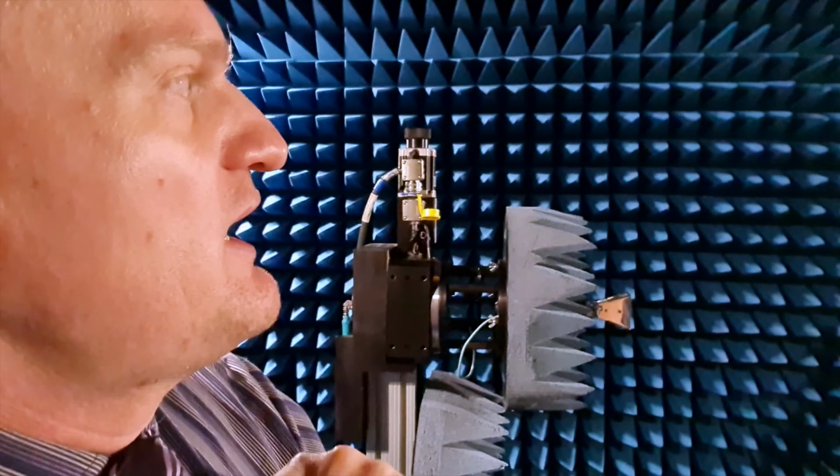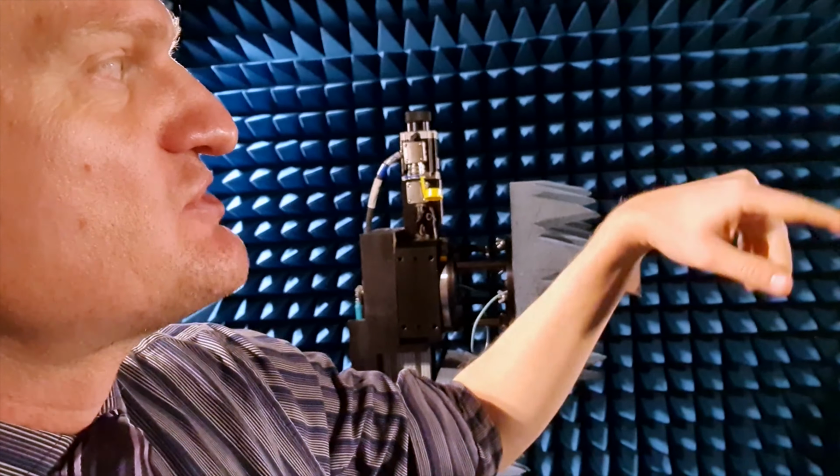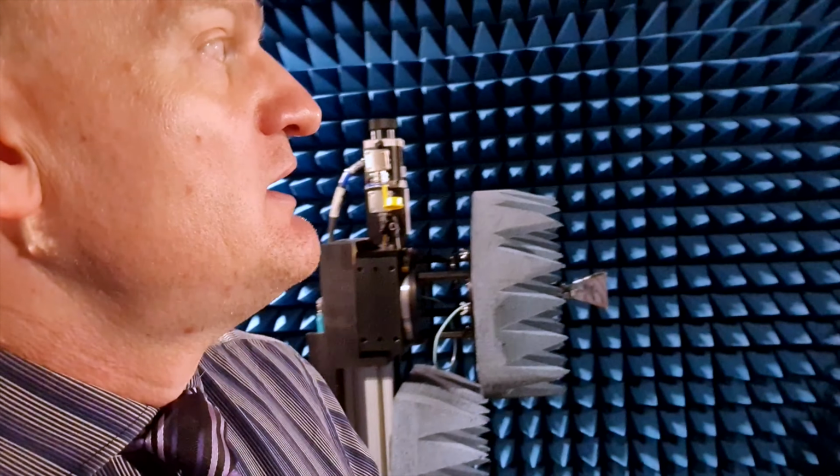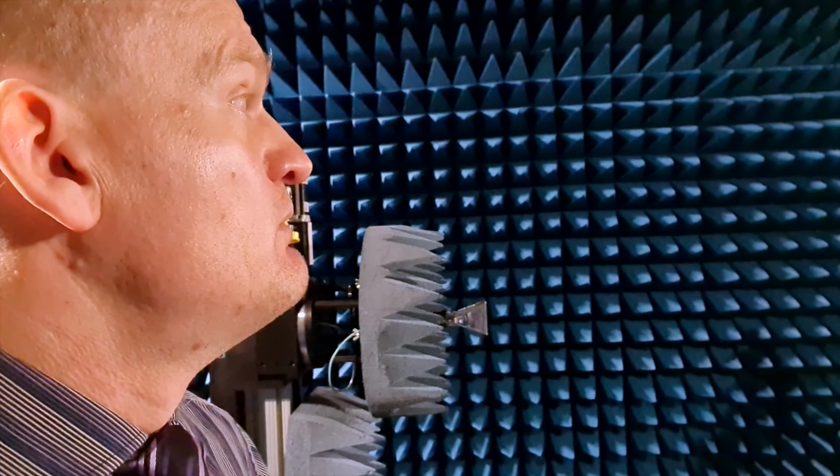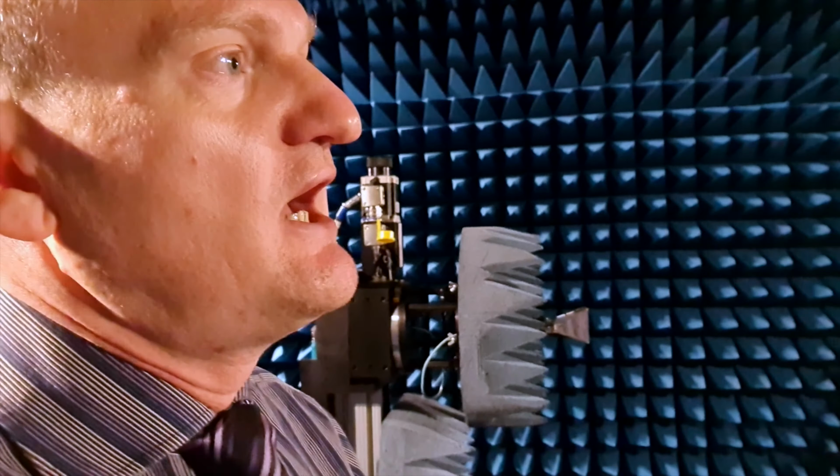So any electromagnetic wave is going to hit the walls, it's going to get bounced up inside and down in between the radar absorbing material, and then it's going to be absorbed and you're not going to get any reflections, and therefore you're going to get a very accurate, very reliable measurement.